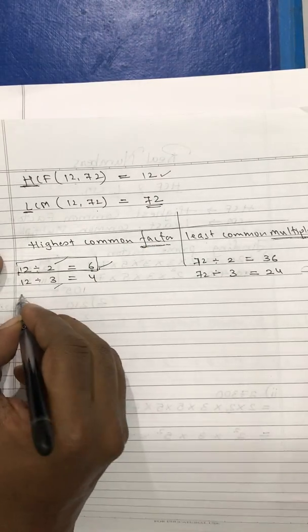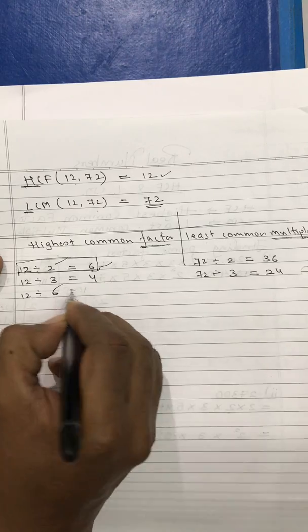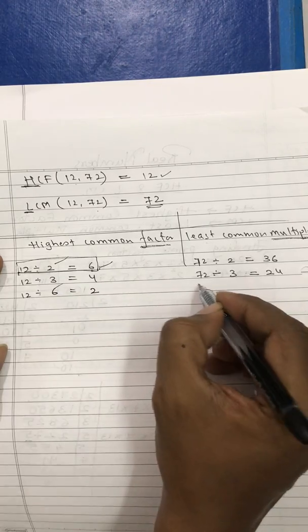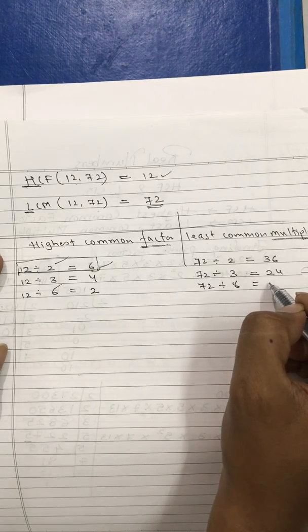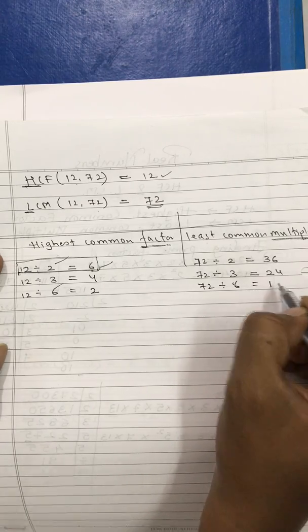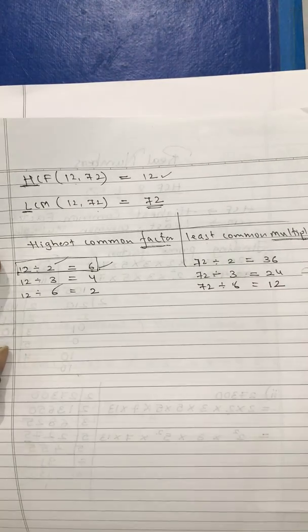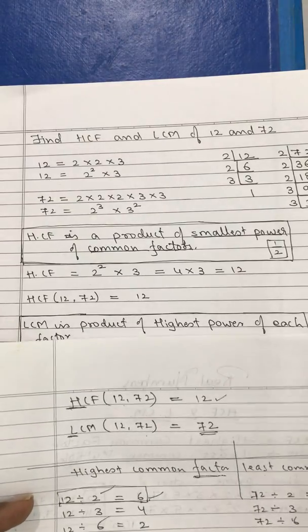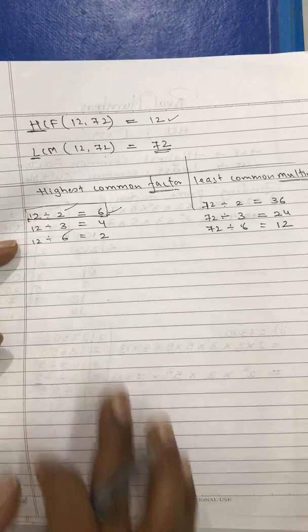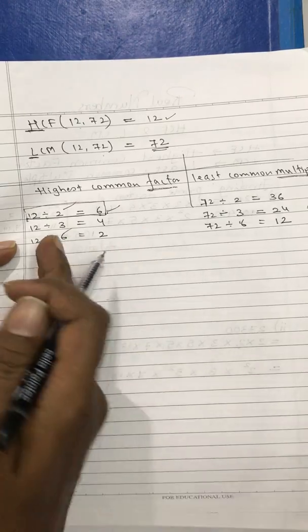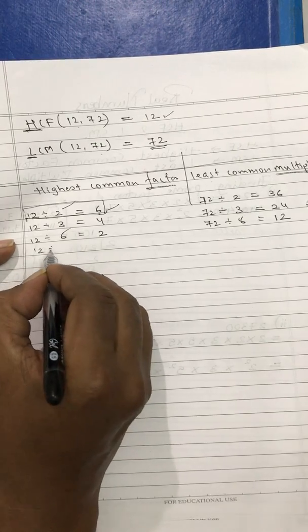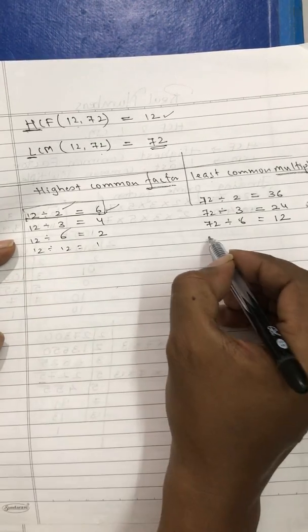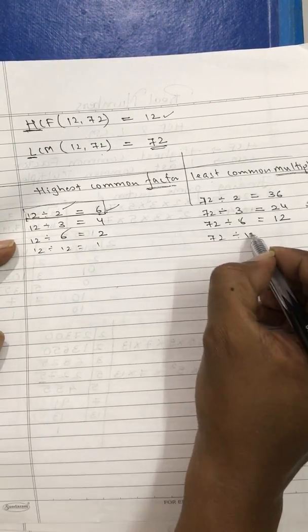There are many numbers like this. 6 twos are 12, and it will also divide 72. Are you getting it? But you will notice 7 is not a factor of them, 8 is not a factor, 9 is not, 10 is not. But if you come to 12, 12 is divisible by 12, and 12 is also dividing 72.